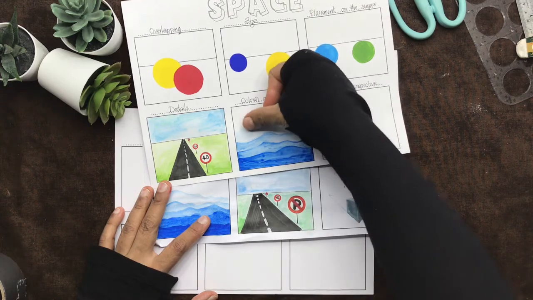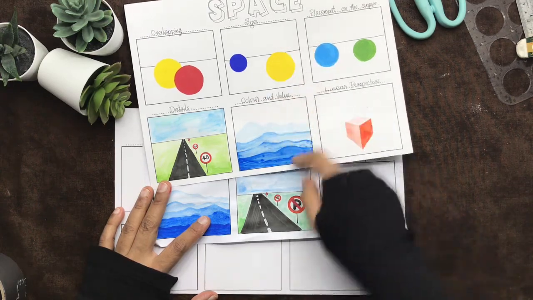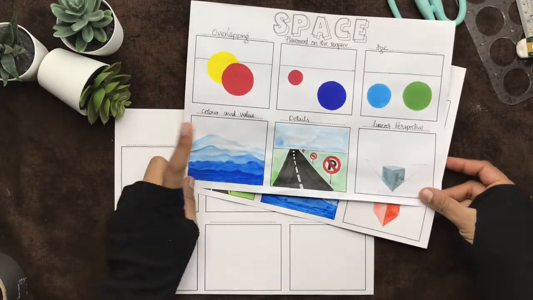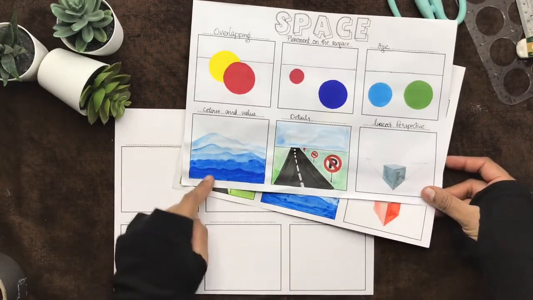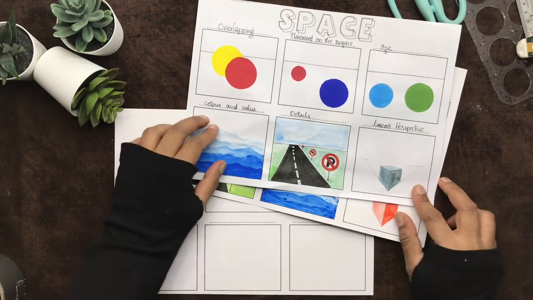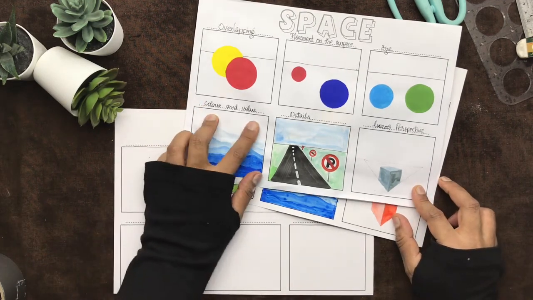Then color value: the more water you add, the lighter the color will be. This comes out a little nicer. That is the way you have to do it. This is already explained in the value class, so you can do it like that.